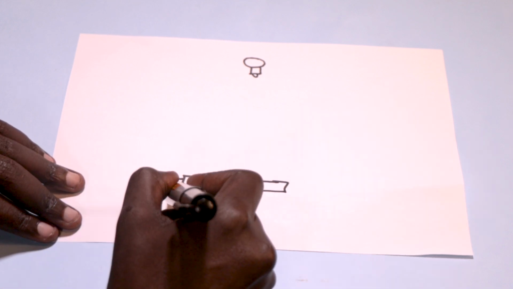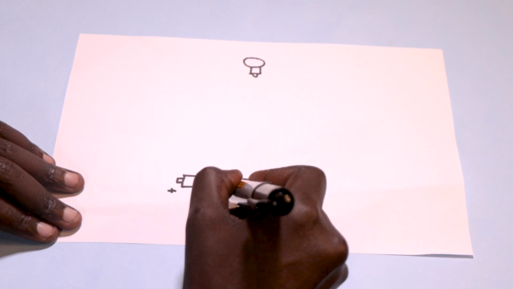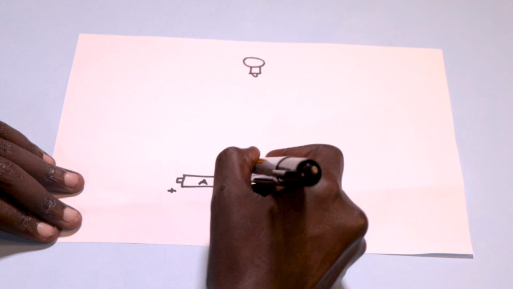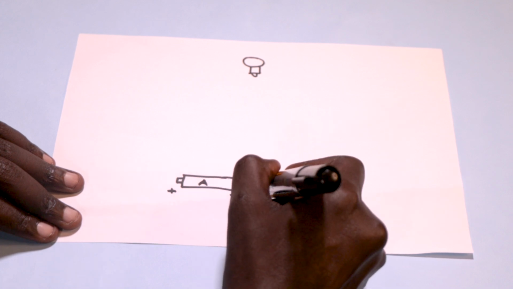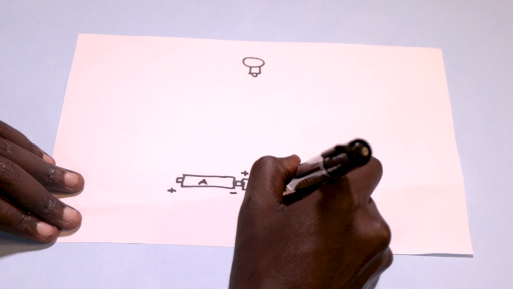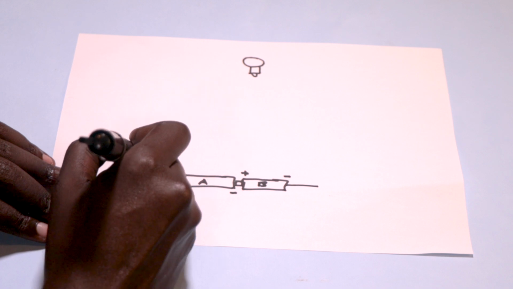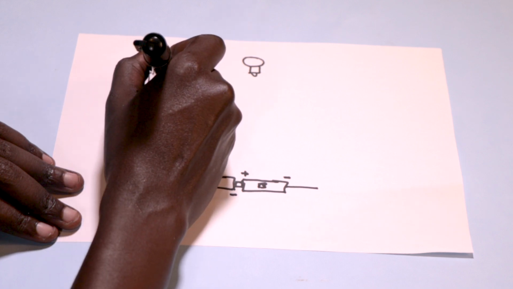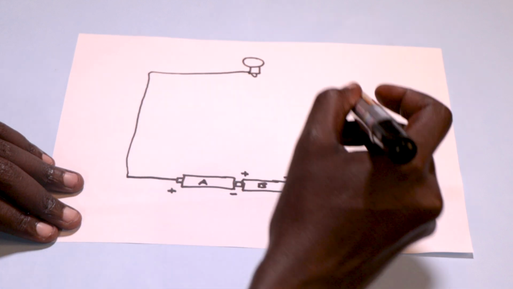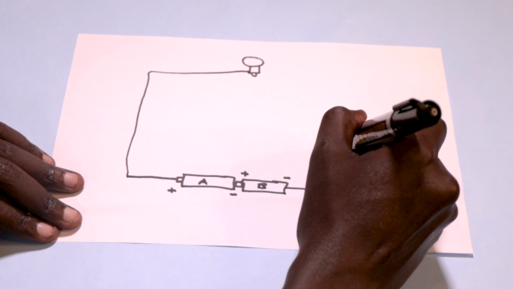So you have positive of battery A connected to positive of battery B, and the negative is on that side. Then you have a wire that is coming like this, and one of those wires doesn't have a switch, so it's going straight to the bulb, but the other one has a switch.